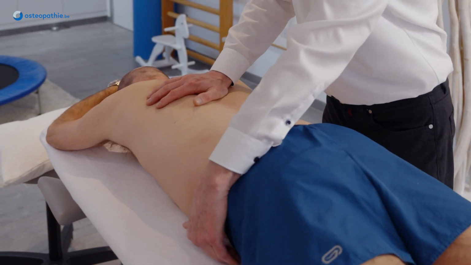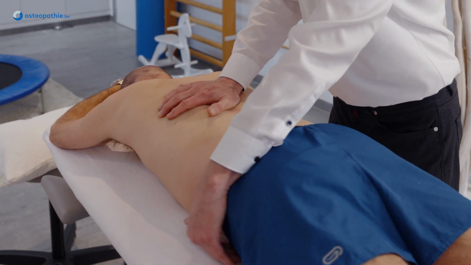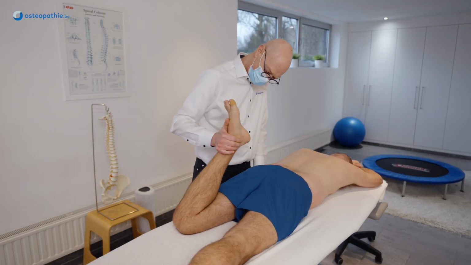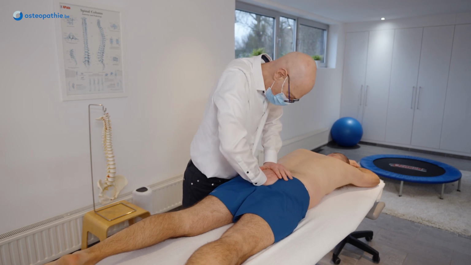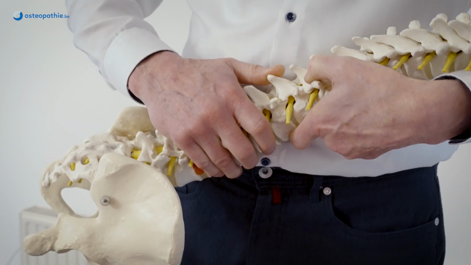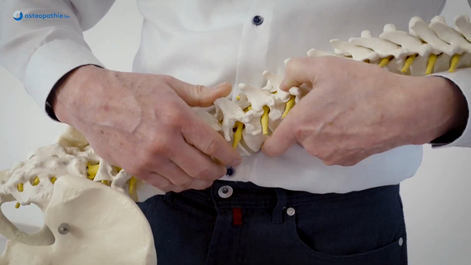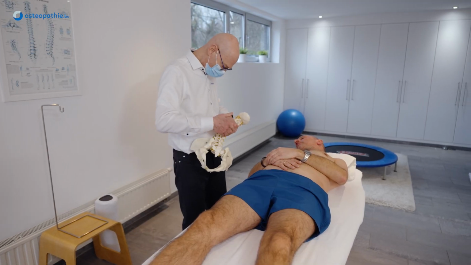Through precise palpation of the position of the vertebrae, correlated with the movement examination, the osteopath forms a picture of where a correction, if necessary, should be made. Based on clinical results, a working hypothesis is developed and presented to the patient.